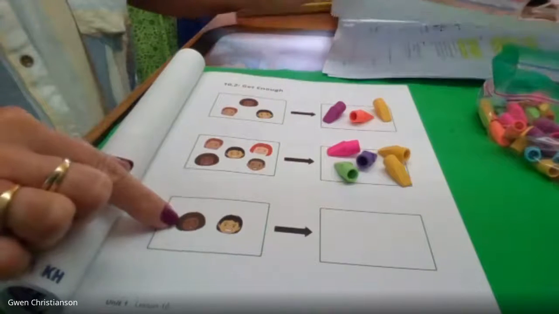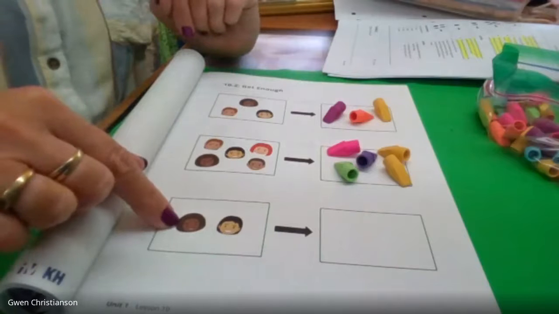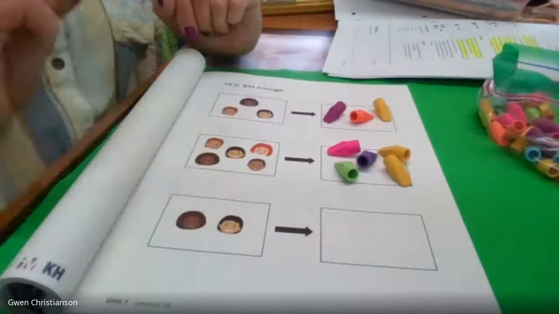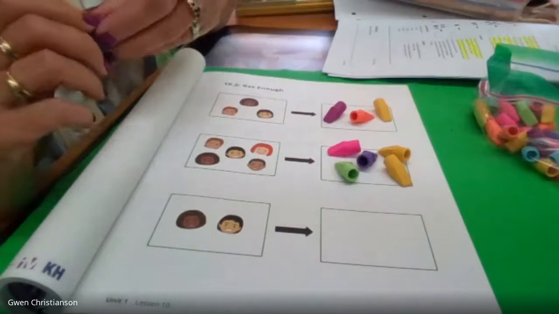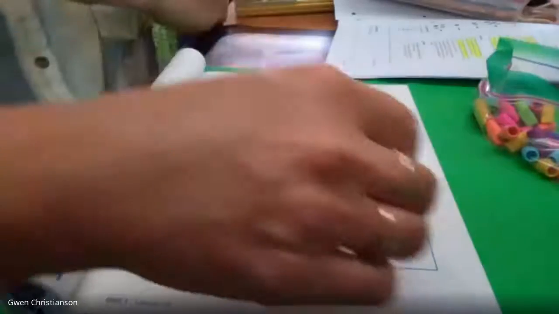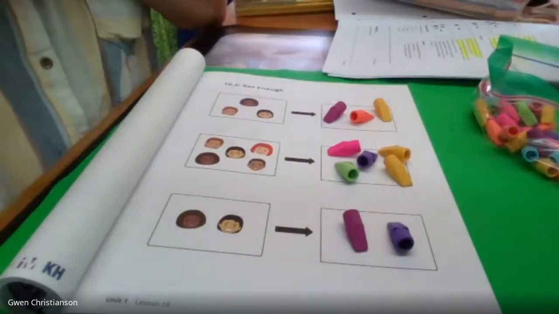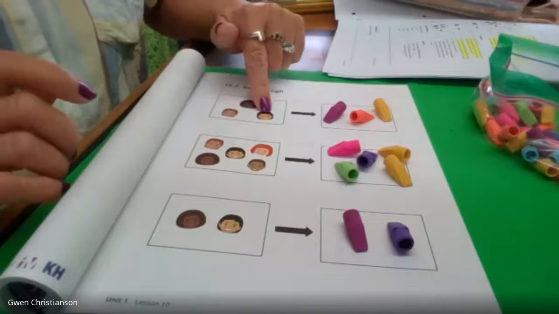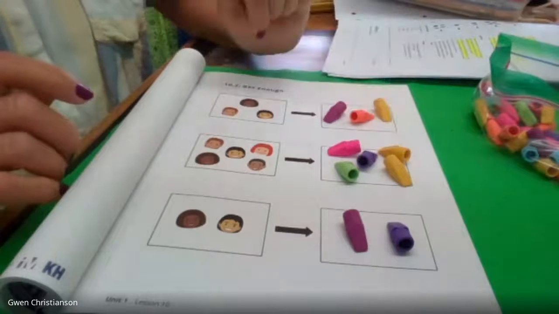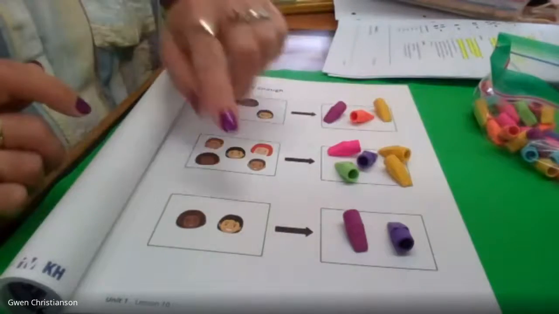Now, the last box on the bottom, how many children are in that box? 1, 2. So I need to make sure that every child in that box gets an eraser. 1, 2. So if we need enough, the numbers have to match, right? 3 children, 3 erasers. 5 children, 5 erasers.